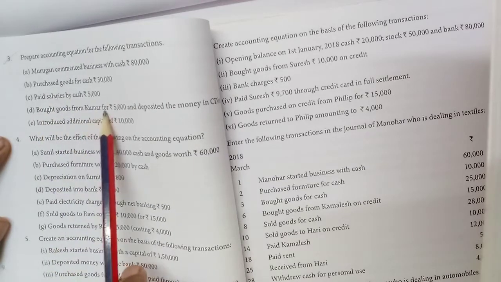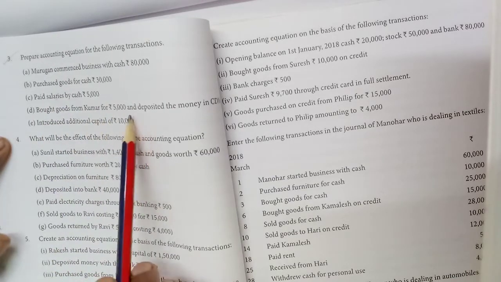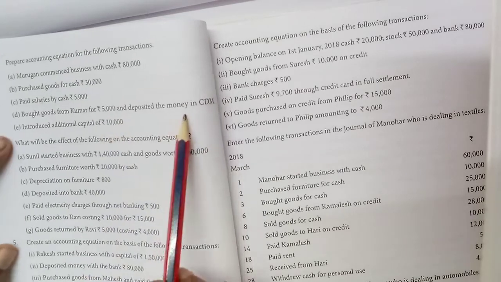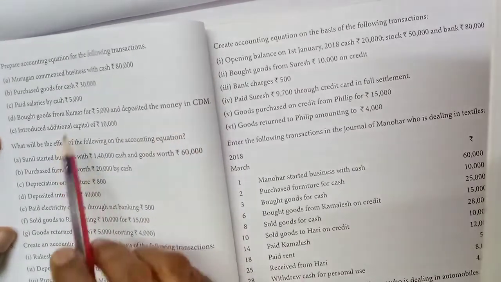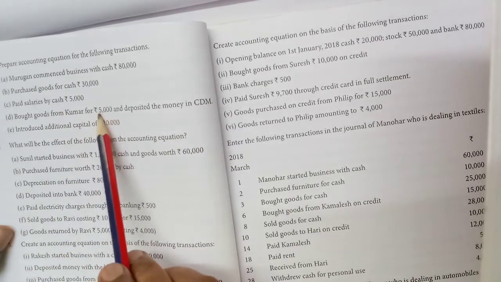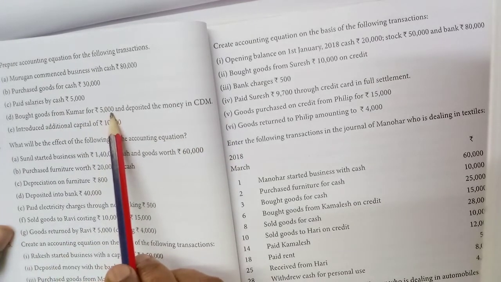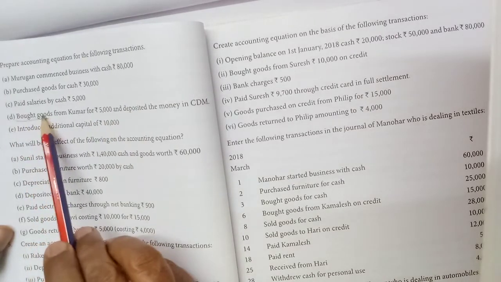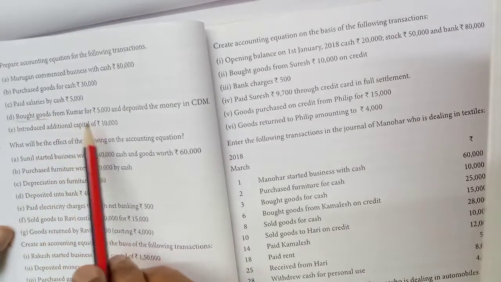Here, bought goods from Kumar and deposited the money in CDM. So we have purchased from Kumar 5,000. Okay. So with this one, purchased goods, that stock is plus, isn't it?